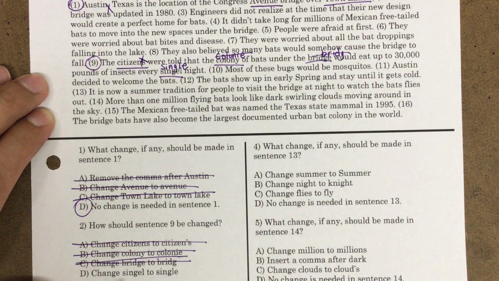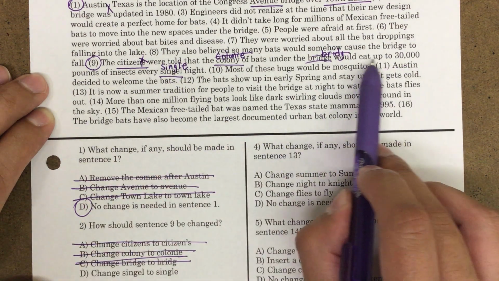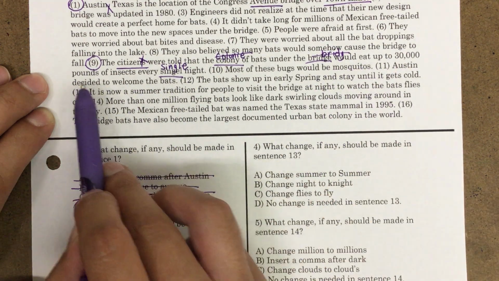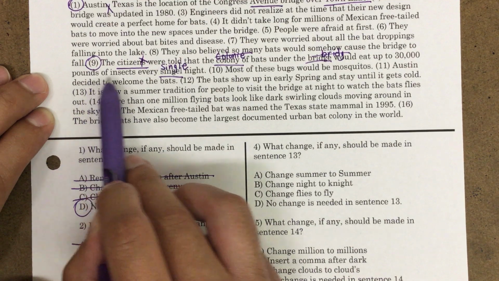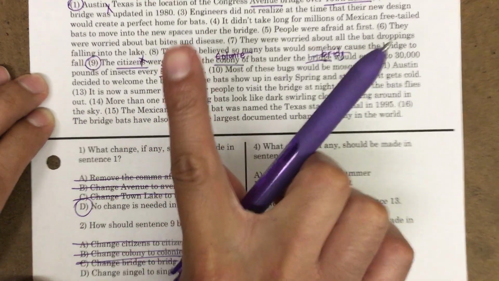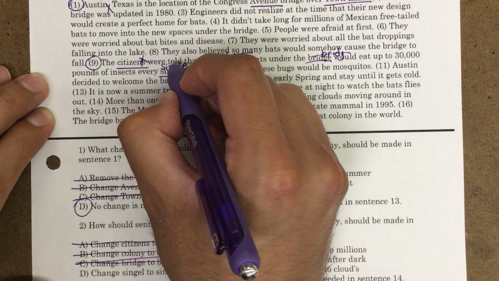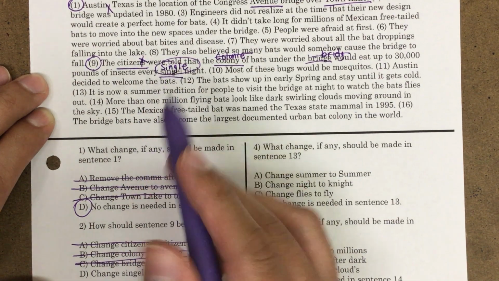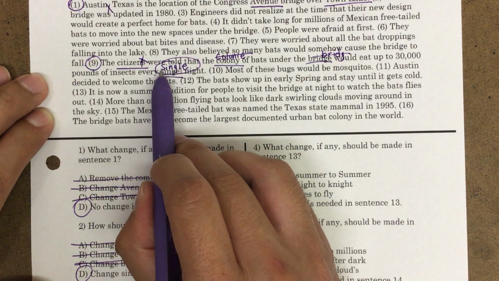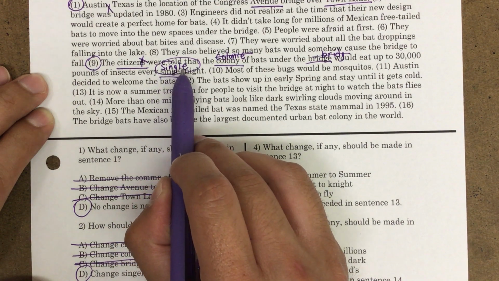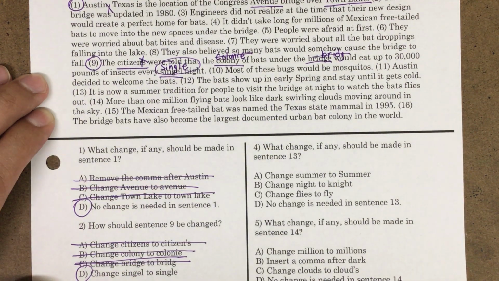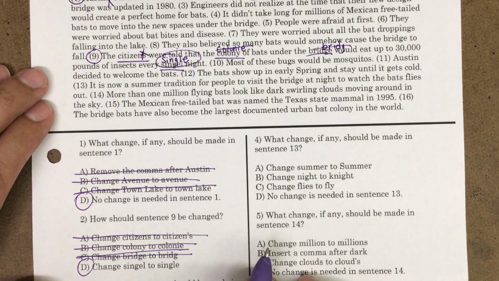Let's look at D, change single to single. Eat up to 30,000 pounds of insects every single night, meaning one. Single meaning one. This is not spelled correctly, so it has to be D. You spell single, S-I-N-G-L-E, and you can verify that with a dictionary, so it's D.